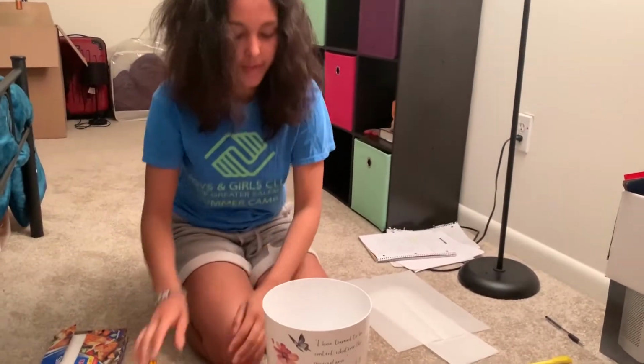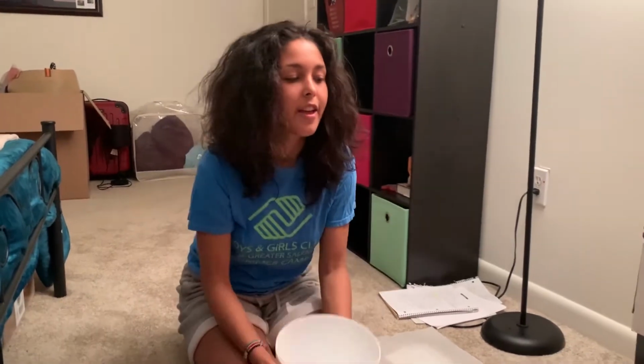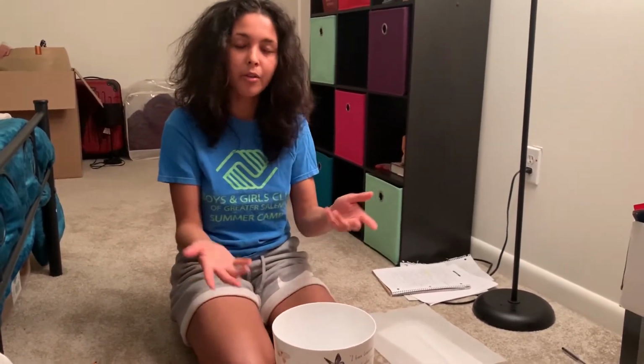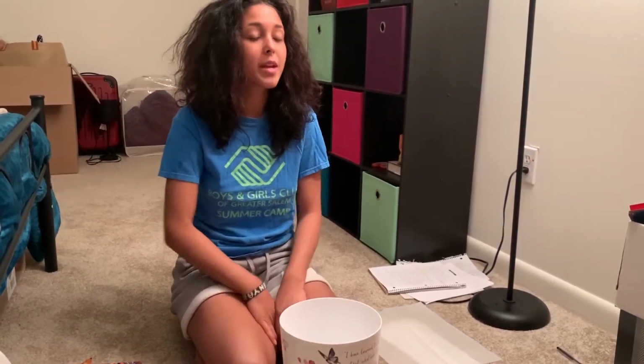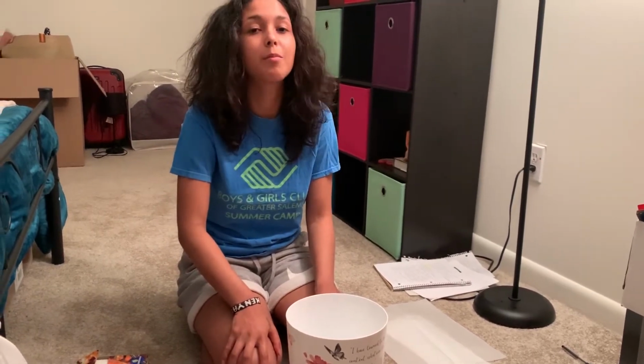First part of making a drum is having the actual drum, obviously. And like I said, I'm using a tin. But you can also use things like jars. It'll be a little smaller and the sound will be different, but that's okay. We can experiment. And you can also make a whole set of drums. You can use pots and pans. That's a really popular one.